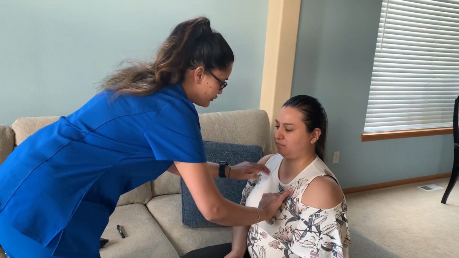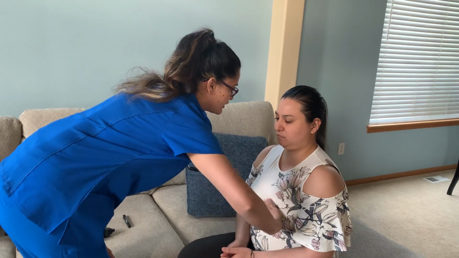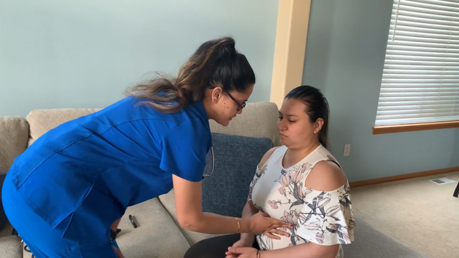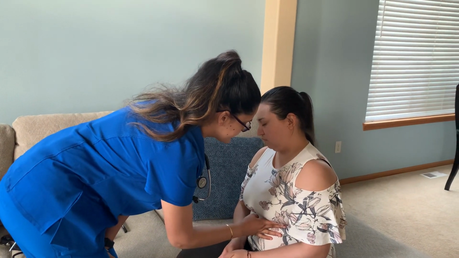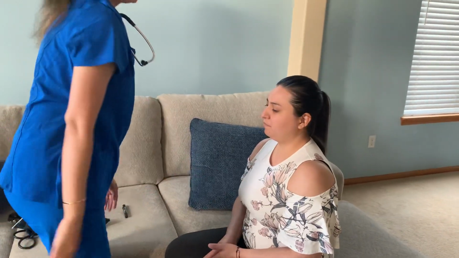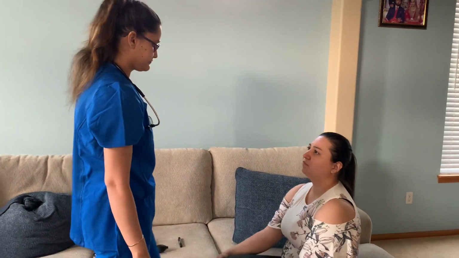Pulmonary valve, aortic valve, Erb's point, tricuspid valve, mitral valve, which is also your point of maximal impulse at the 5th intercostal space. No visible pulsations, no crepitus is present.